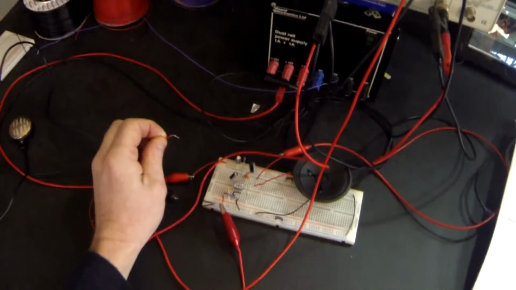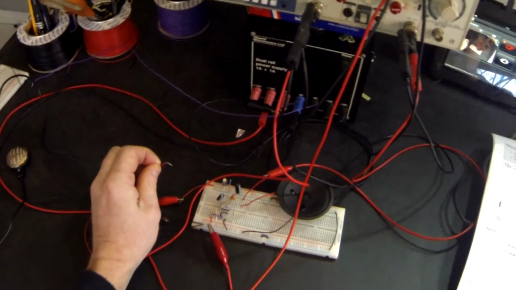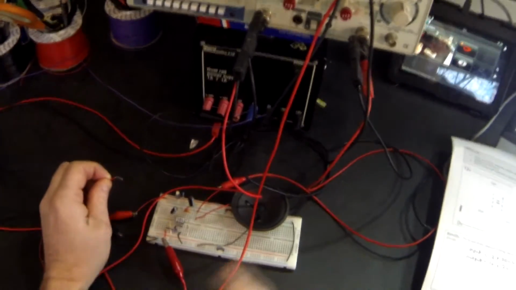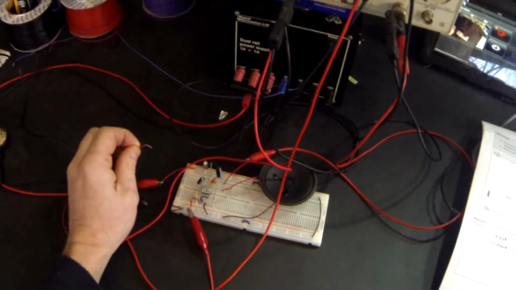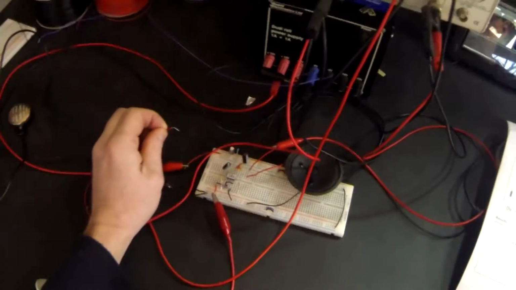That is with a gain of 200. And one of the important things about this circuit is that the LM386 is also increasing the current to the loudspeaker because it's considered a power amplifier, although not a terribly big one.